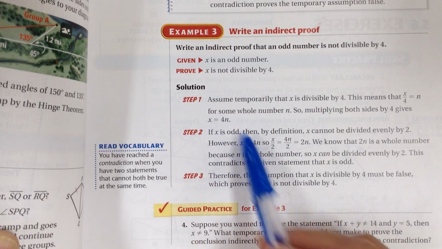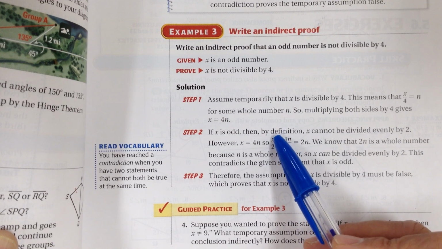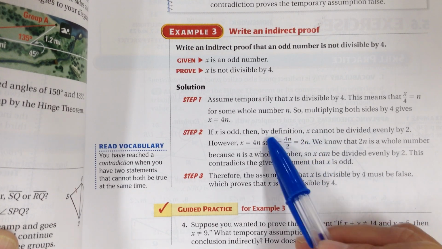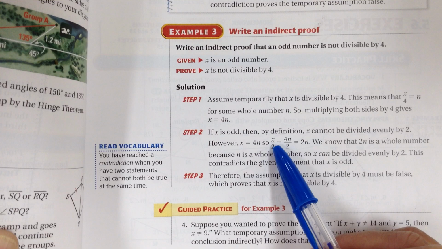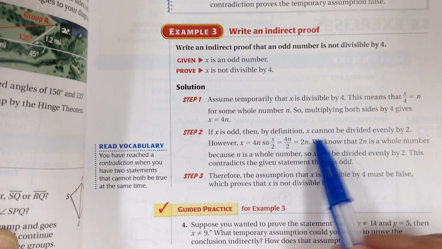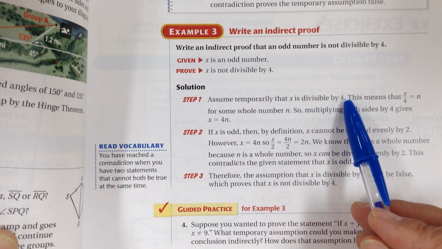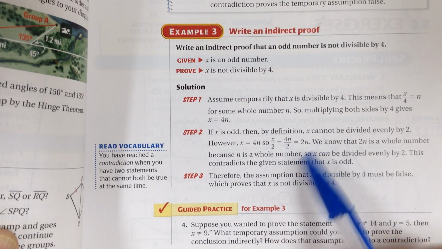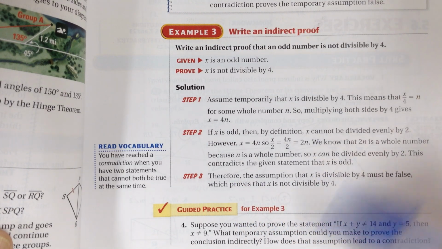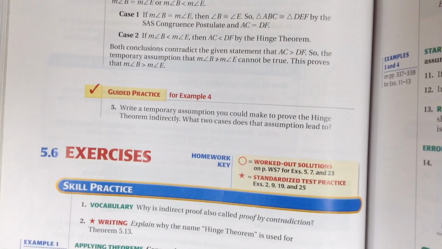But if x equals 4n, that means it's even because it can divide by 2, right? When you divide x by 2, you get 2n, so x can divide by 2 evenly. That means x has to be an even number, which contradicts the given. So in order to divide by 4, one of the conditions is that it has to be even. If it's odd, then you're not going to be able to divide by 4. It takes a while to get used to indirect proofs.